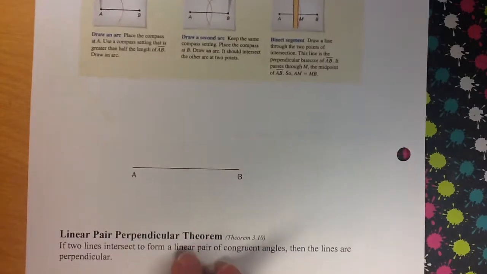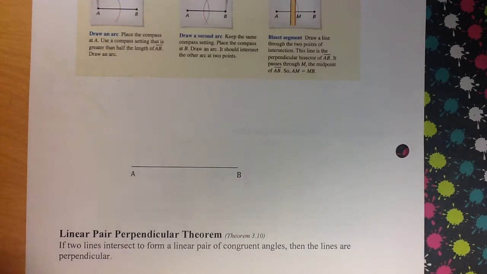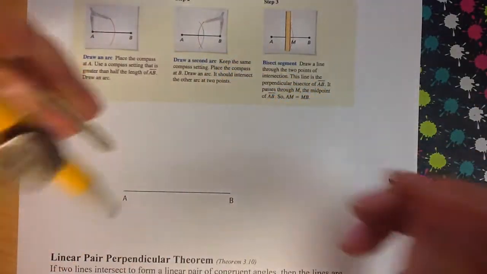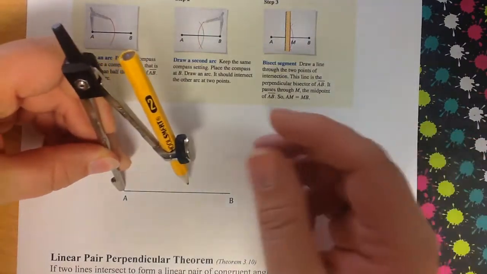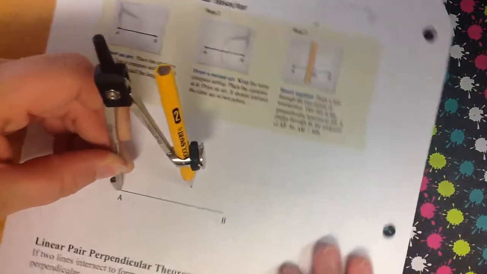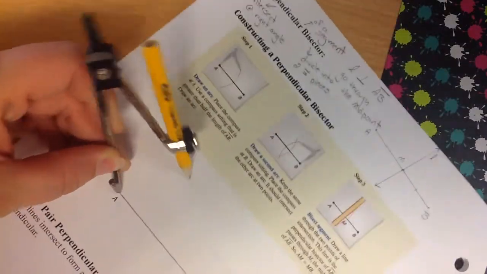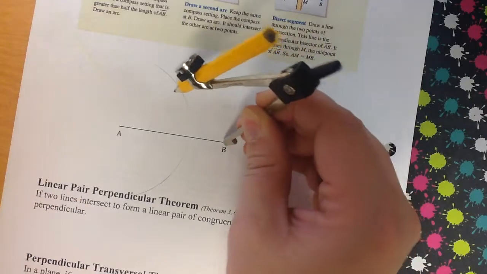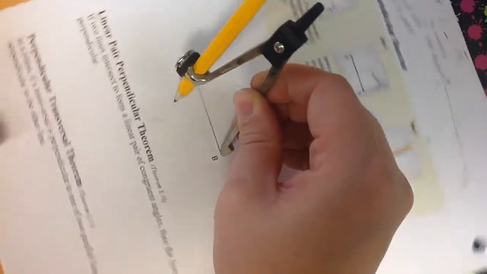Okay. So now let's go ahead and construct a perpendicular bisector. This is one of my favorite constructions because it's so easy. So here I have segment AB. All I do is I put my compass at point A, stretch out farther than halfway, and draw an arc above and an arc below. It doesn't matter if you go through the line, just draw an arc above and an arc below. I normally do about a half circle. Without moving your compass, put it at B and do the same thing. Arc above, arc below.